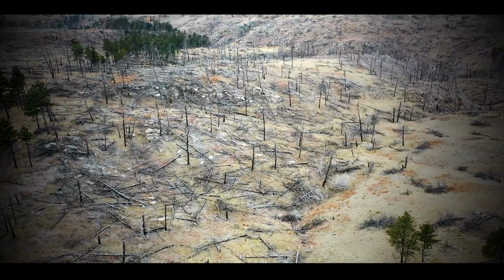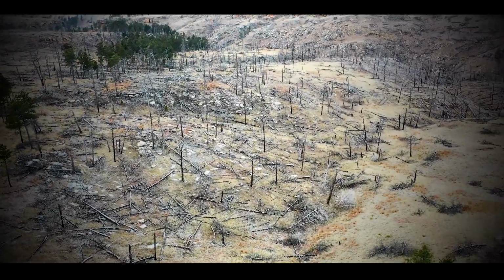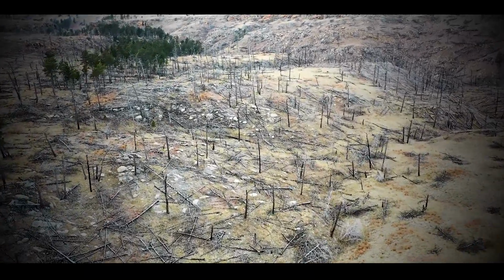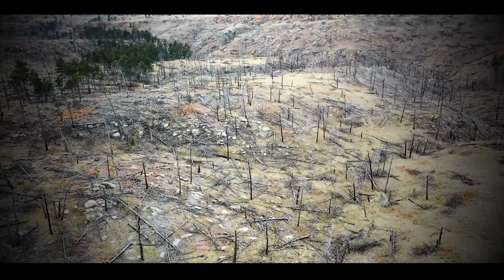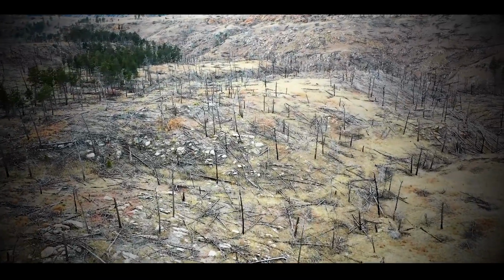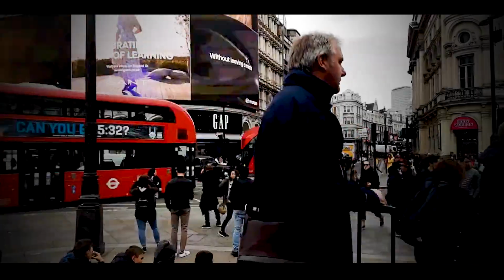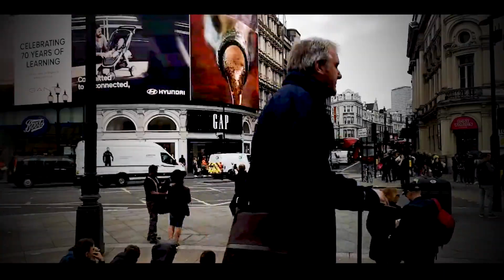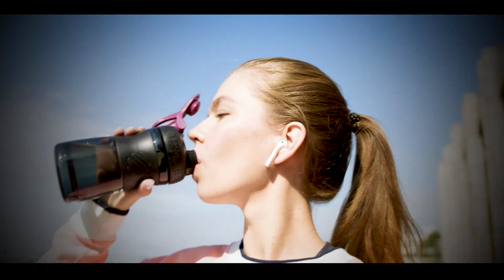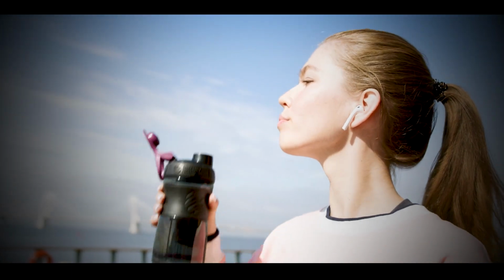Deforestation. Deforestation is rampant in Asia, leading to the loss of forest cover and contributing to soil erosion, flash runoff, and desertification. Population growth. Asia's rapidly growing population places additional pressure on water resources as more people require access to fresh water for various purposes.